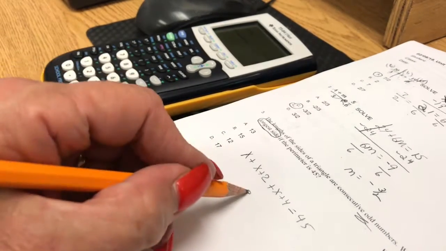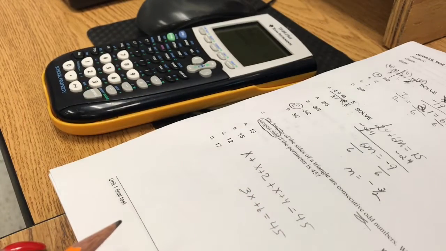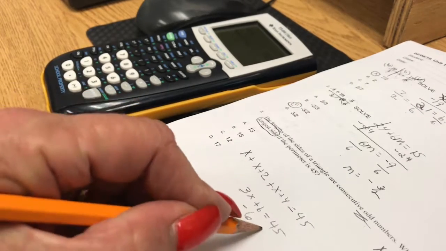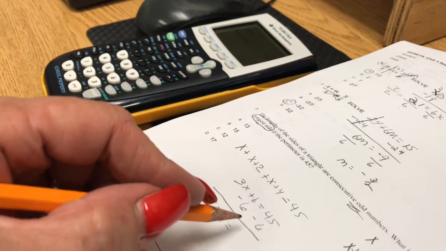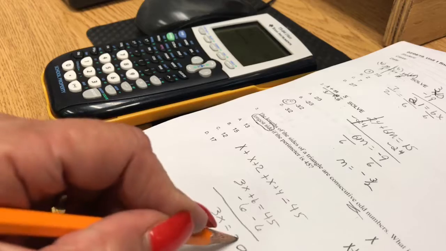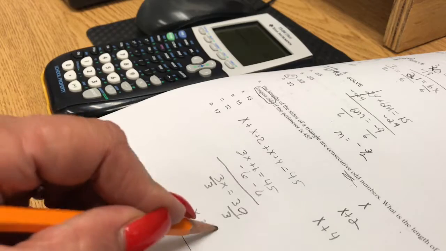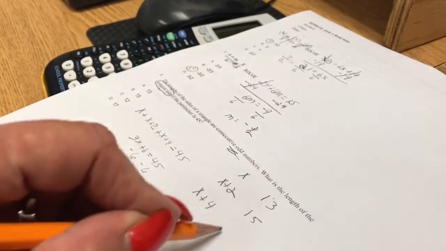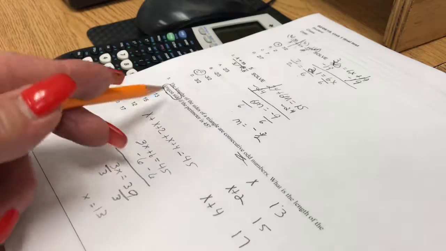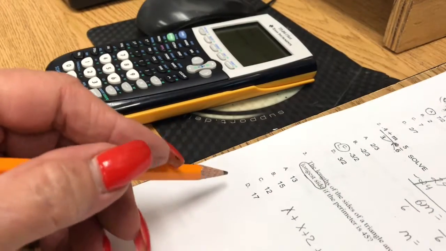Now I've got 3x plus 6 equals 45. Now take 6 away. 3x equals 45 minus 6. Is that 39? And divide by 3. So x is going to equal 13. That means up here where you named them, that's why you name them separately. This is going to be 13. This is going to be 15. This is going to be 17. It wanted the longest side, so you have to pick 17, which is D.